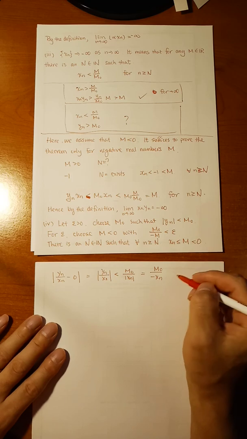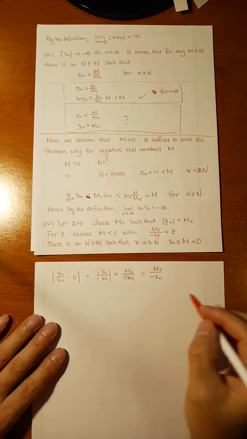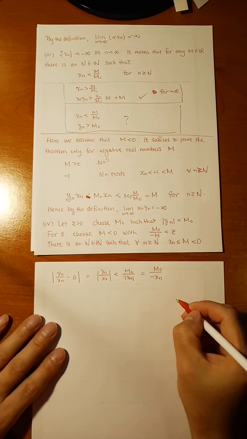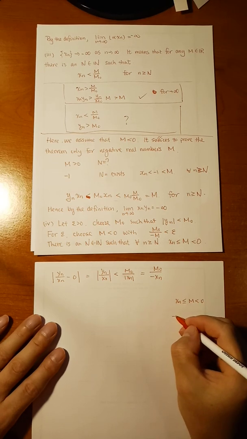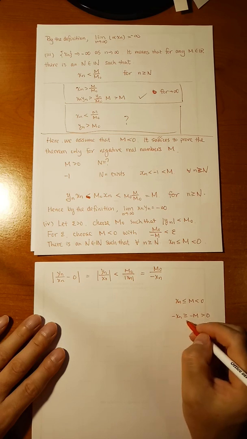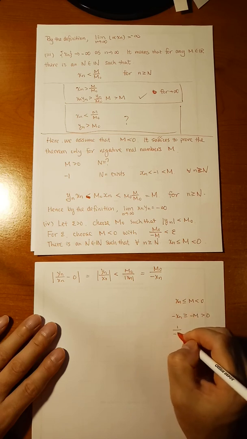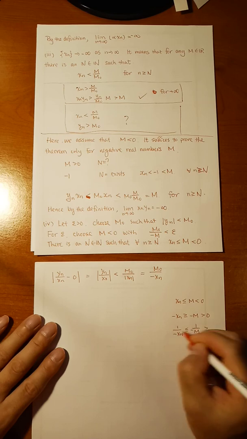Am I making a mistake? Let me see. No, I'm not. So xn is less than or equal to m, which is less than 0. So negative xn is greater than or equal to negative m, which is greater than 0. When you flip them, 1 over negative xn is less than or equal to 1 over negative m, which is still greater than 0.